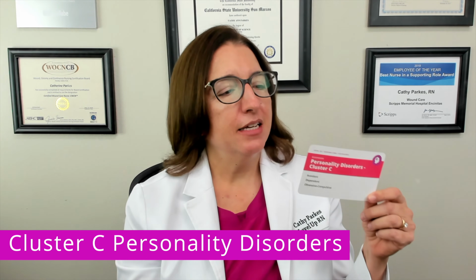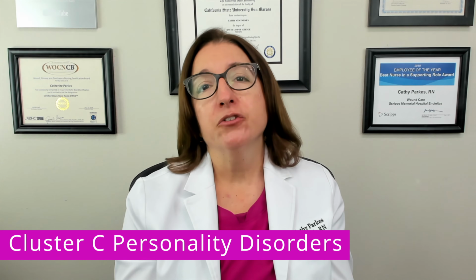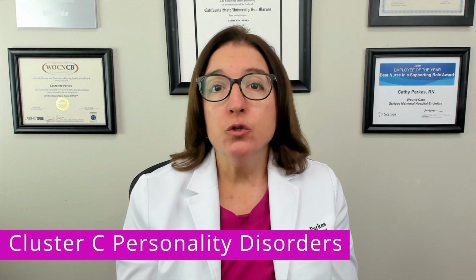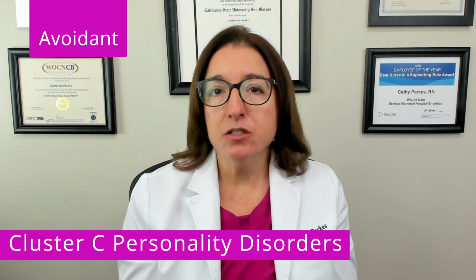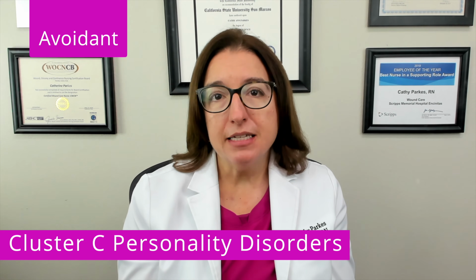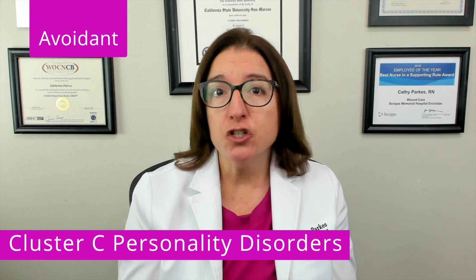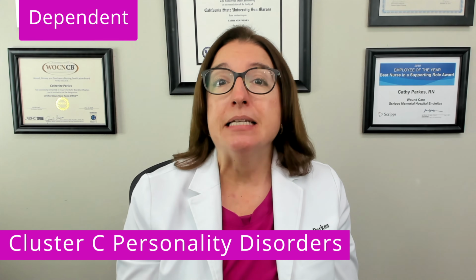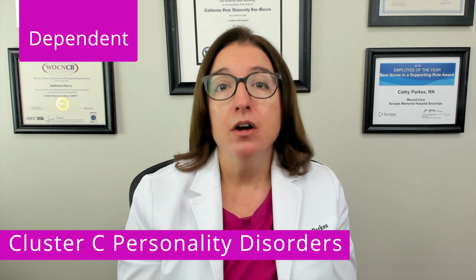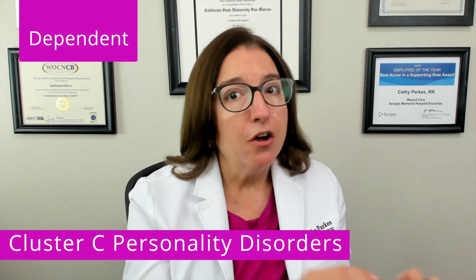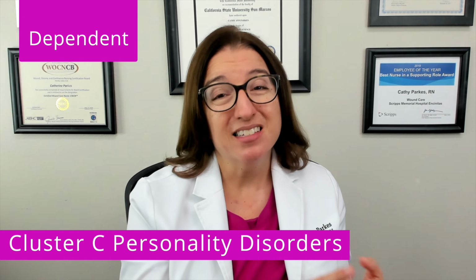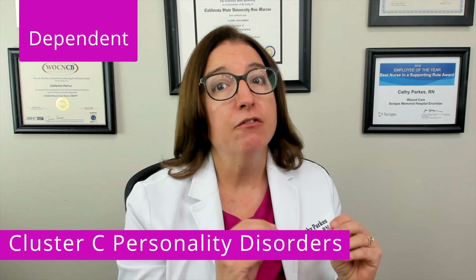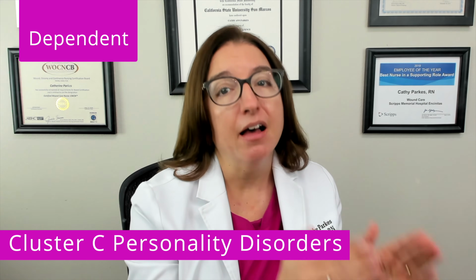Personality disorders in cluster C are characterized by anxious or fearful behaviors. So, an individual with an avoidant personality disorder will have low self-esteem and avoid social relationships due to fear of rejection. An individual with dependent personality disorder will rely on others for everything. This includes decision making, physical needs, as well as self-worth. They are very much focused on pleasing others.